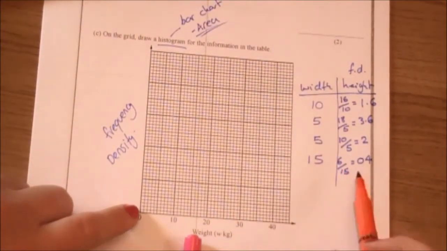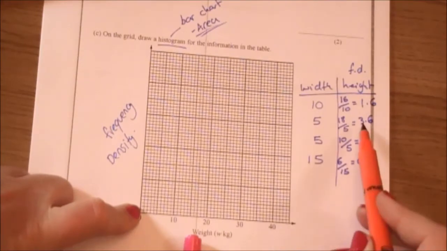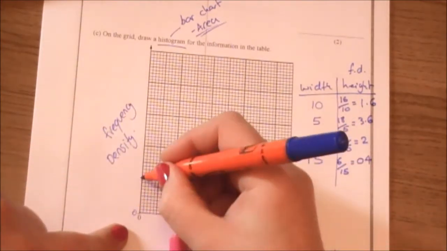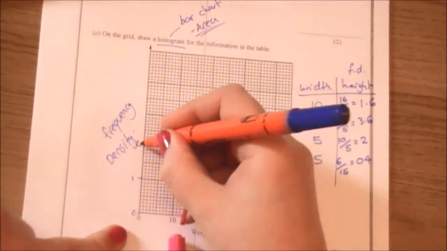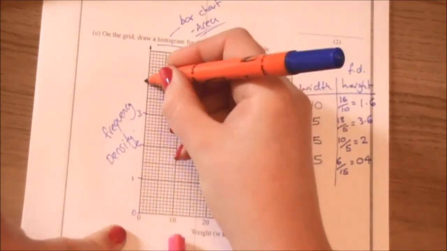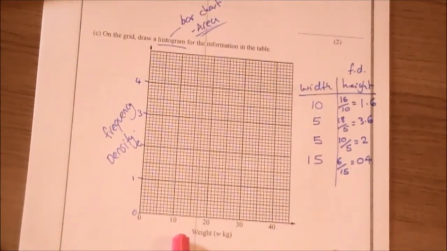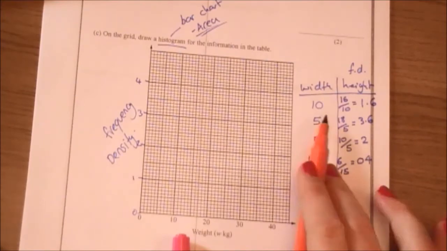So I can go ahead and draw this on the graph now. I know it goes from 0 up to 3.6, so I'm going to go up to 4. And that's going to be 0, 1, 2, 3, 4. So now it's a matter of drawing my bars in, keeping in mind that the width is important.